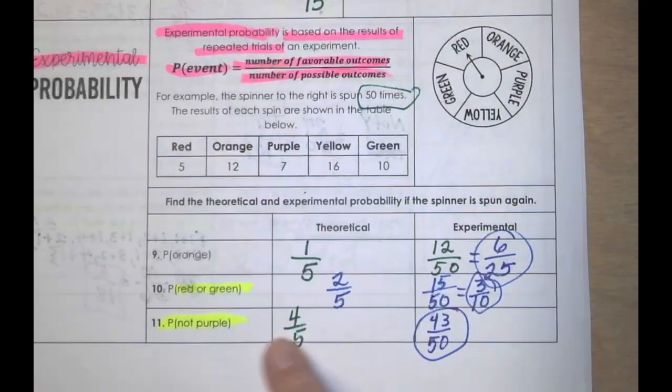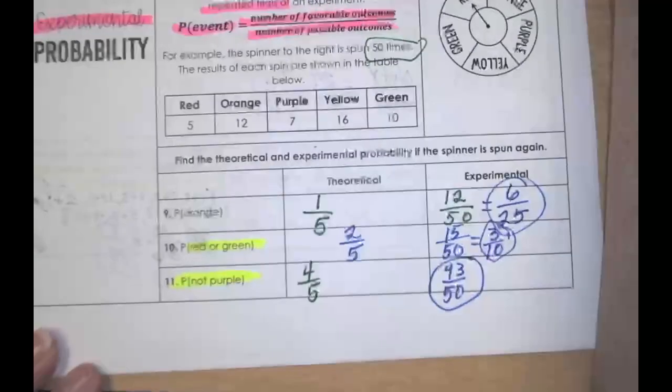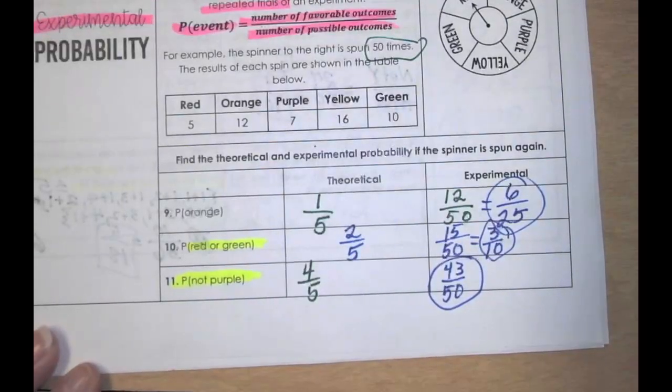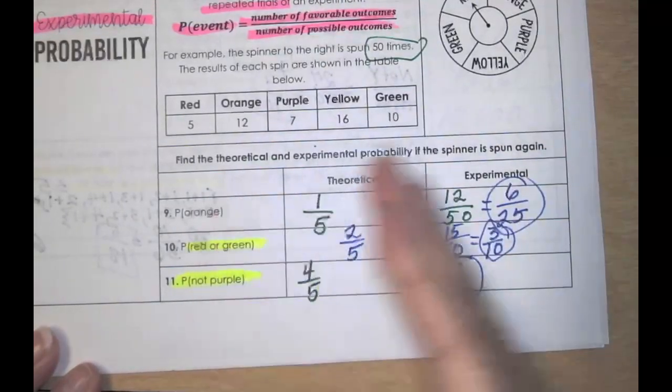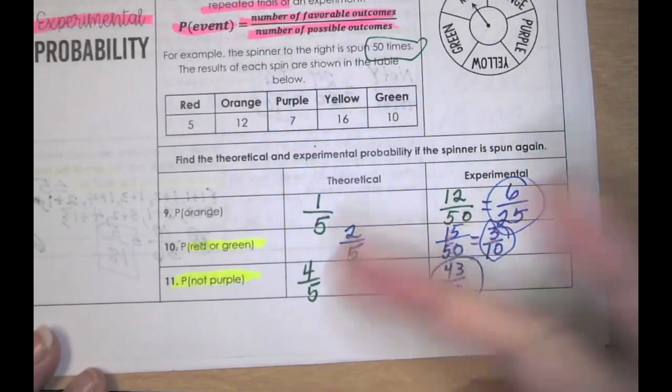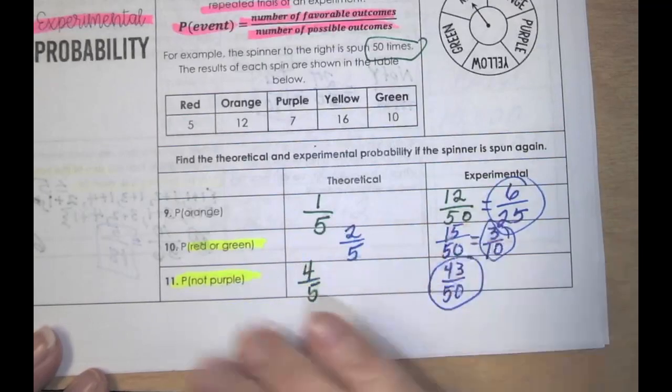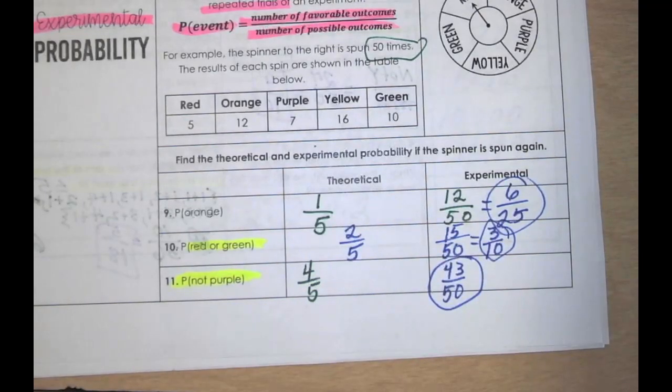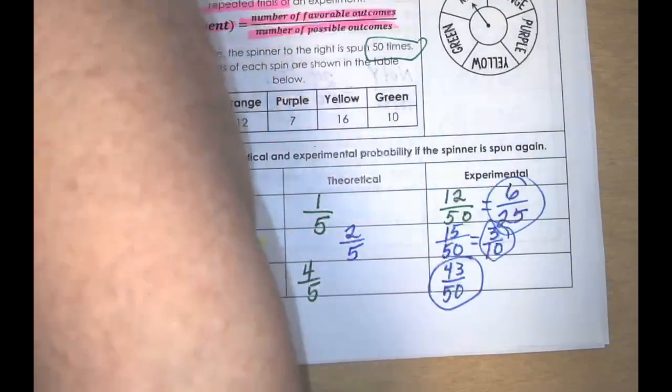If you wanted to compare these and you were struggling to convert them to comparable fractions, you could always divide them, convert them to a decimal or percent and compare them that way. But that's theoretical and experimental probability.